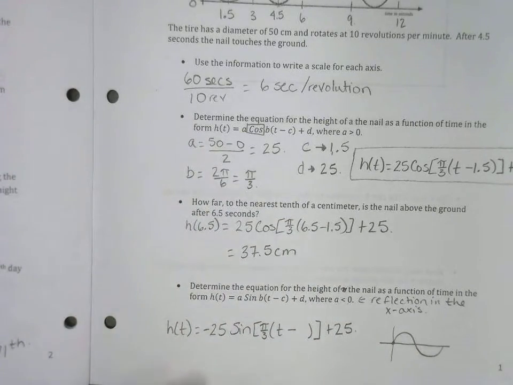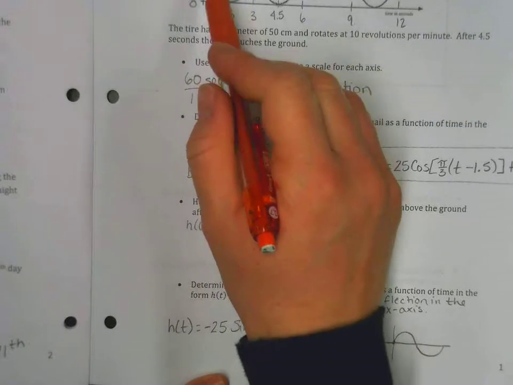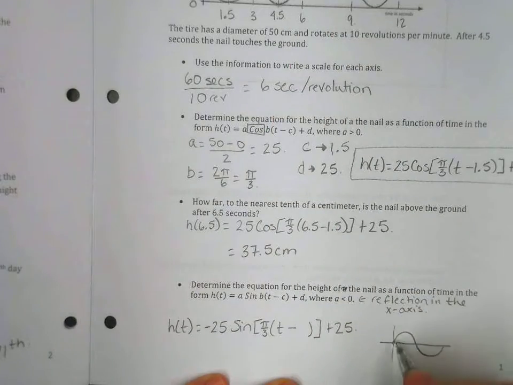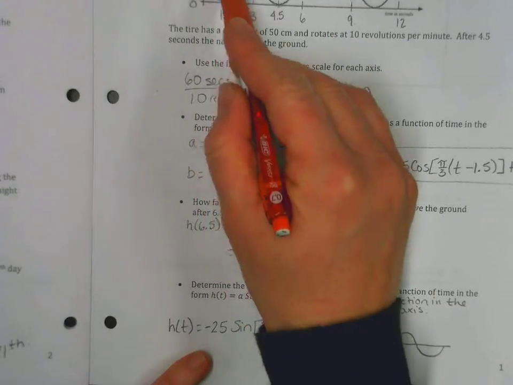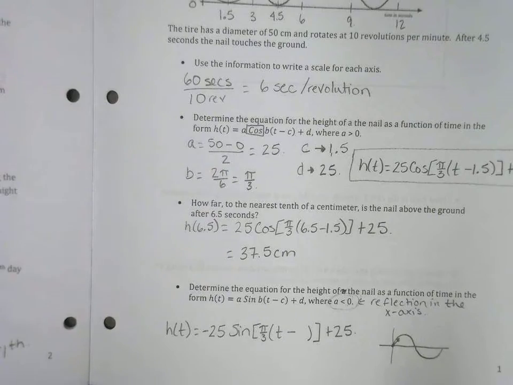So really this hasn't moved at all, but the question is telling us that our a value is a negative value. So this tells me that this graph needs to be reflected in the x-axis. So I am no longer looking for the point where the graph is increasing.